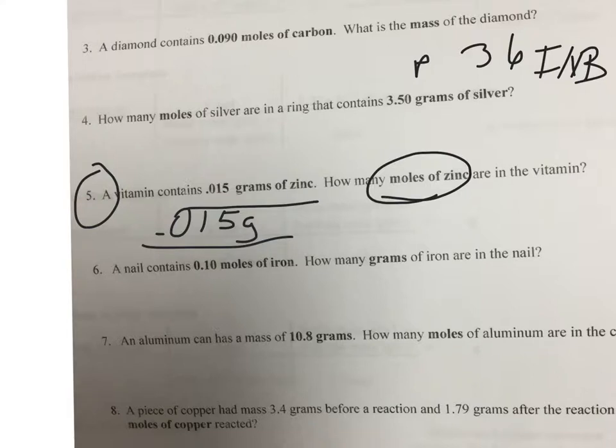Now remember, you can round it off. Okay. 65. 65, very good. So you're going to have 65 grams per mole. This means you can cancel out the grams and your answer is in moles of zinc.